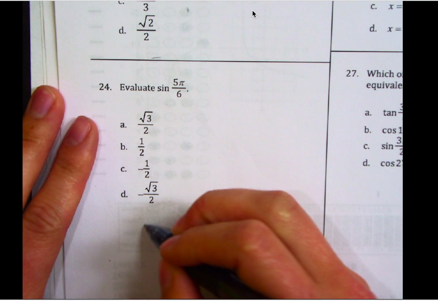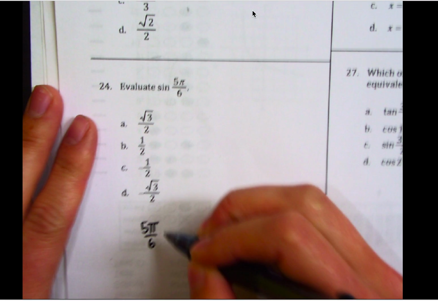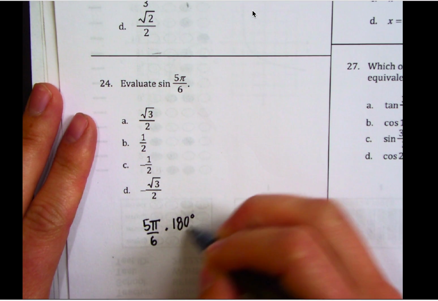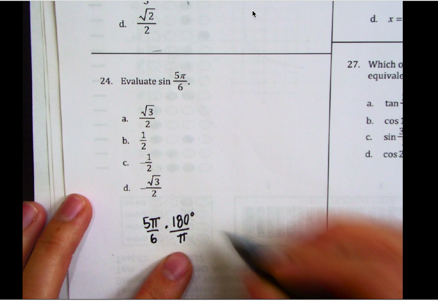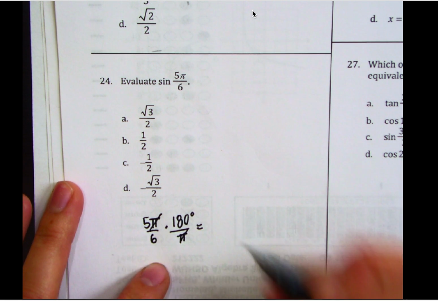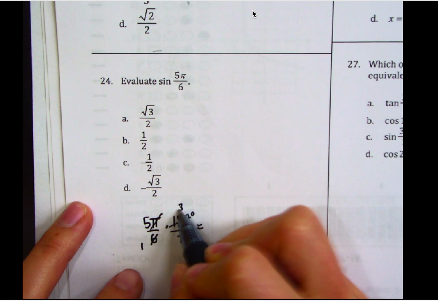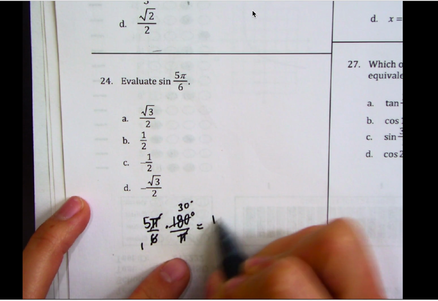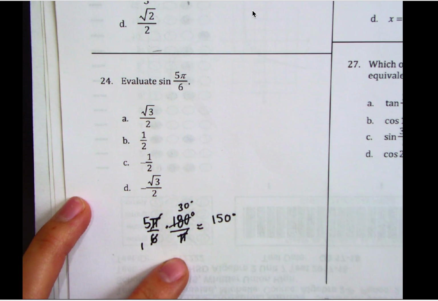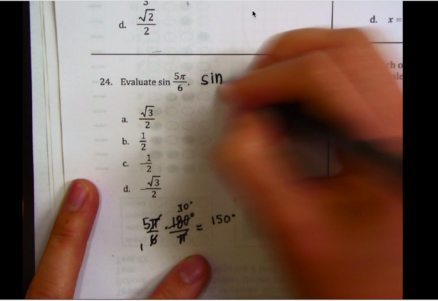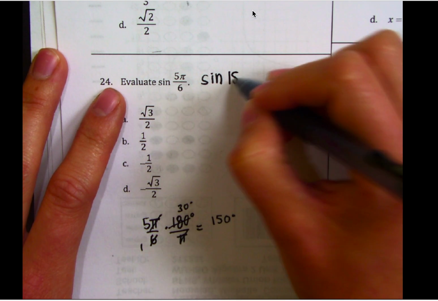Number 24, sine of 5 pi over 6. So it's much easier if we go ahead and turn that radian into degrees. So we can do that by multiplying by 180 degrees over pi. So we can convert to degrees. So those pi's will cancel. If we cross cancel, this becomes a 1, this becomes 30 degrees. 5 times 30 degrees is 150 degrees. So we're trying to find sine, or evaluate sine, of 150 degrees.